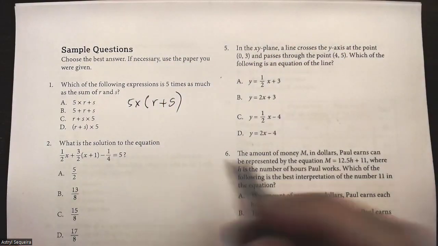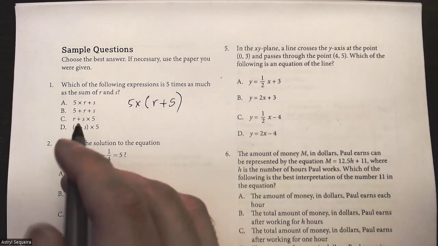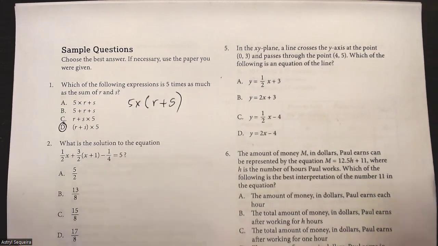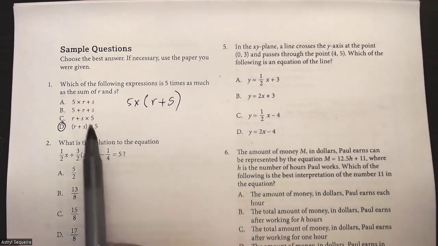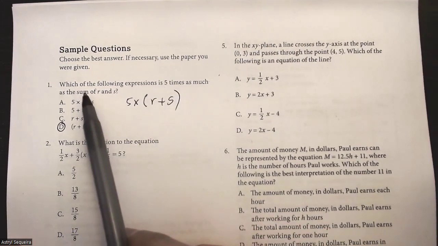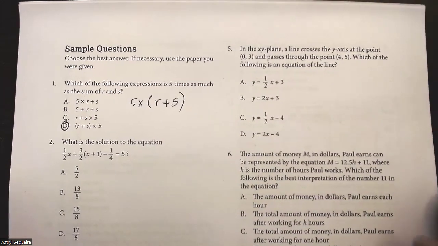So the right solution for this one, the only answer that matches is part D. It's written backwards, but basically the exact solution, R plus S times 5, but has to be inside a bracket because we're doing the sum first and then the multiplication later.